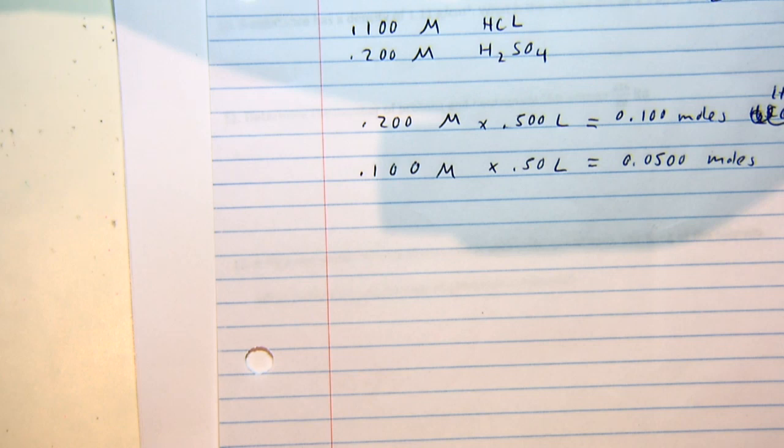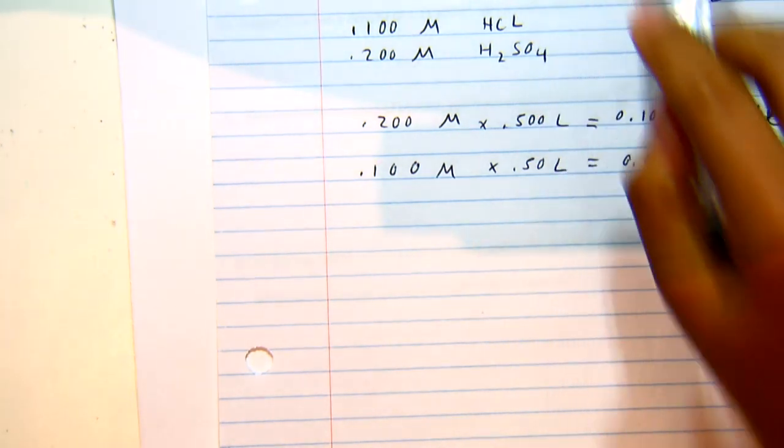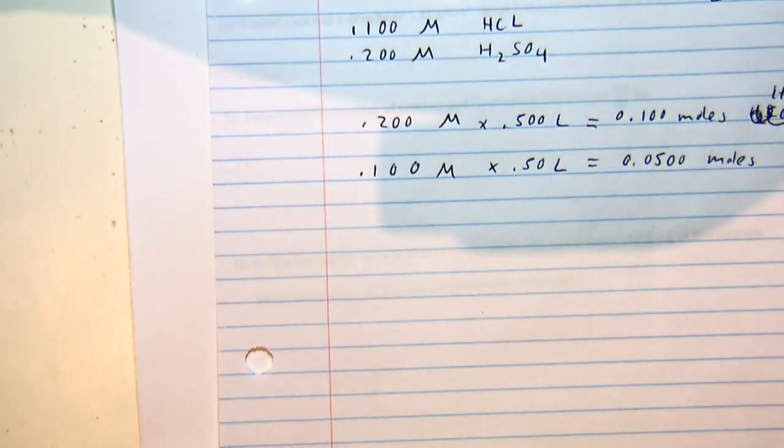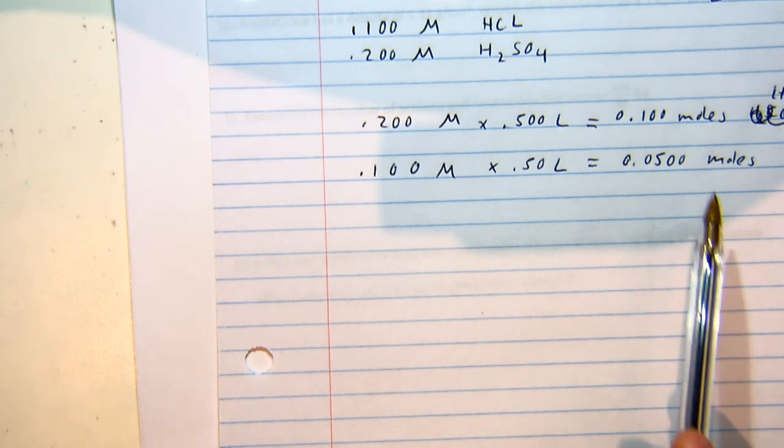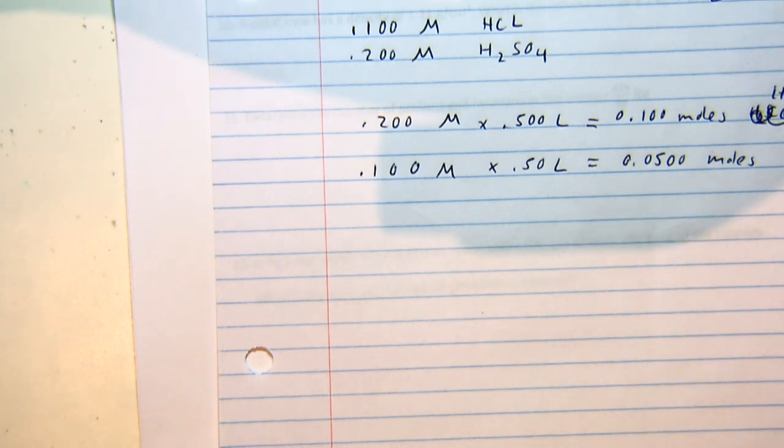You find the amount of moles using the molarity and the volume you're using to neutralize it, to then find how those moles are going to equal the base. Does that make way more sense to everybody now? Yeah? Okay.